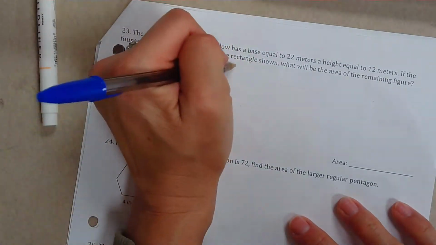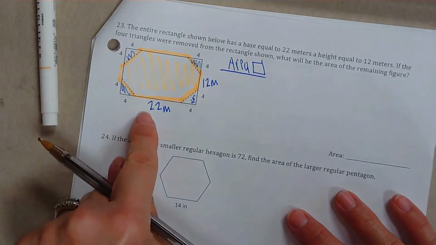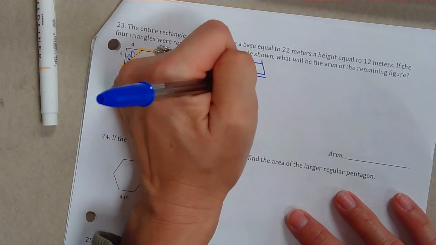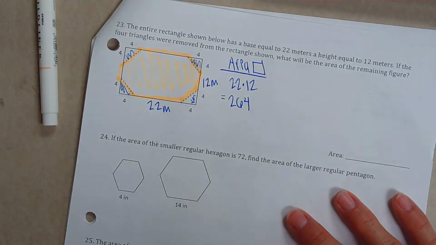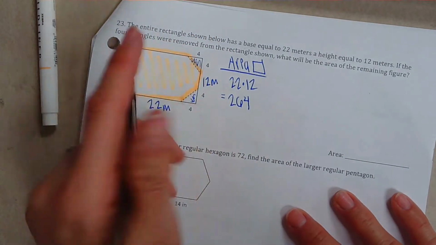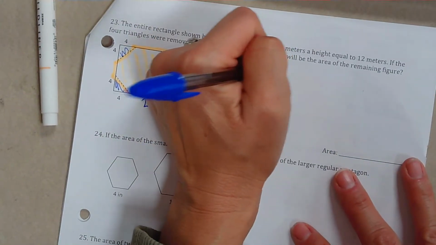First thing you want is the area of the rectangle. So we're going to do 22 times 12. We're going to get 264. Next thing we want is the area of one little triangle.